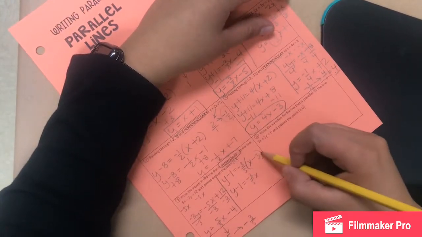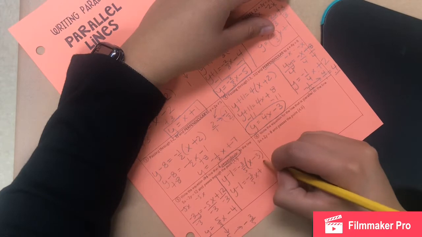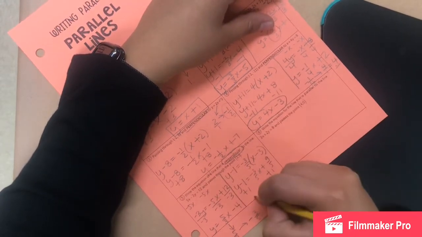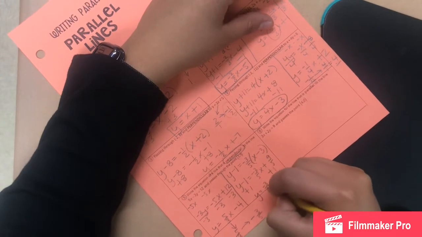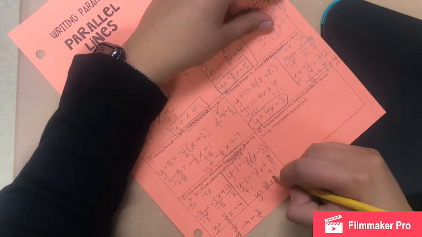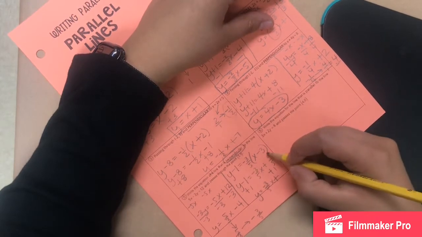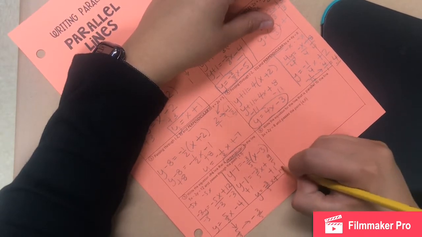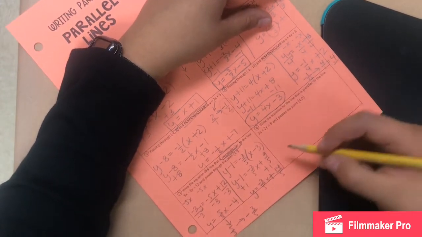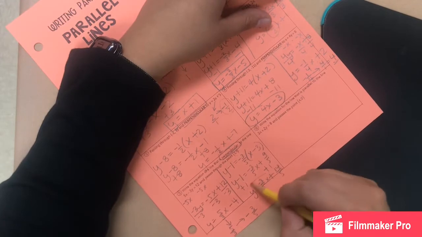Now we're going to multiply. So negative 3/5 times negative 3 is positive 9/5. We're going to add 1 to both sides. So y equals negative 3/5 x plus 9/5 plus 1, which is positive 14/5. So not the prettiest equation. For whatever reason, it's not perfect on the y-intercept, but this is my new equation.